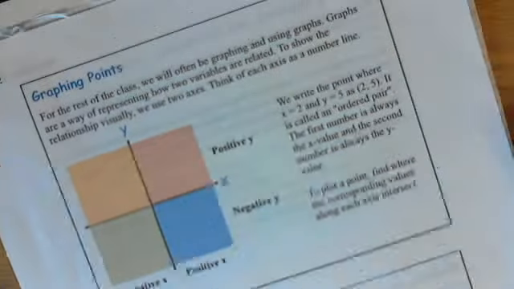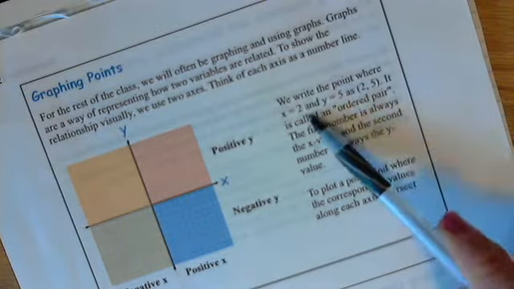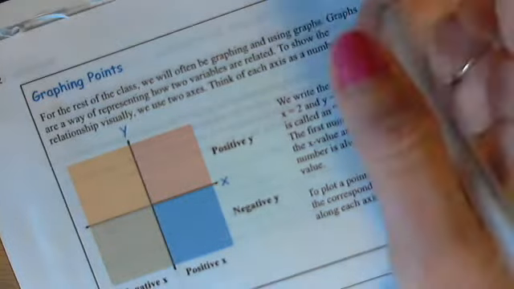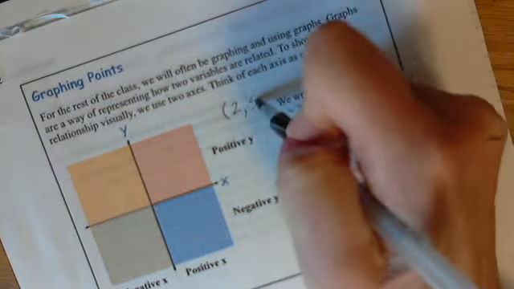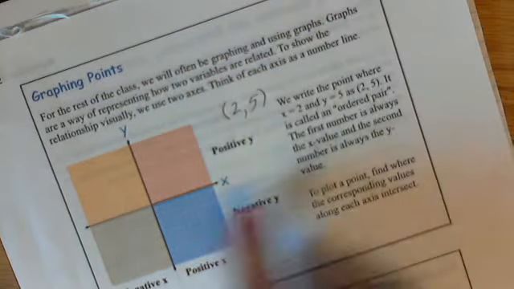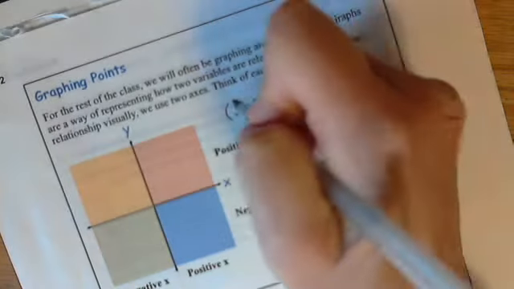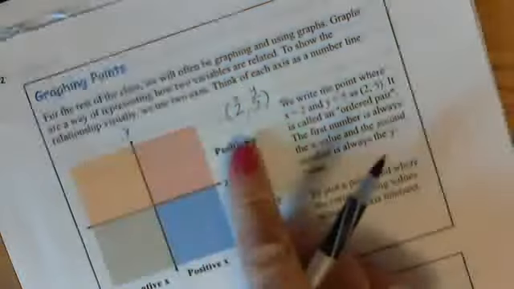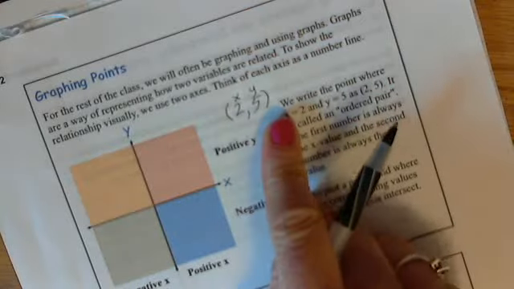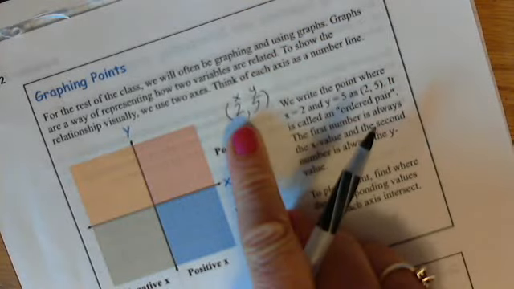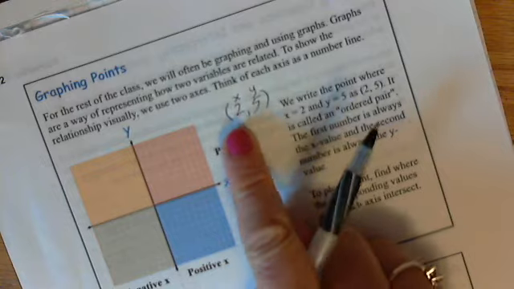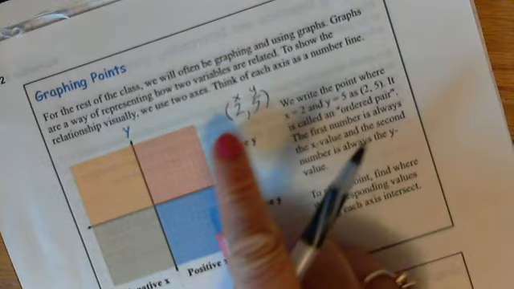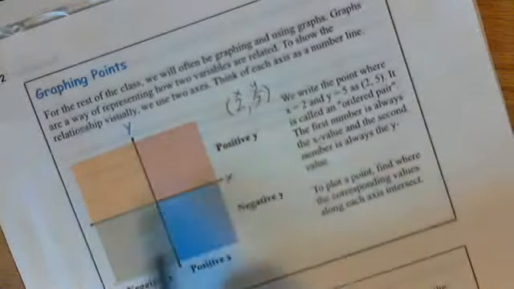So if we want to graph the point 2 for x and 5 for y, this point, by the way, would look like this, as you can see here. And if you're getting confused at first, label the pair of numbers in the coordinate pair. X always comes first, y always comes second. Think about the alphabet. It goes X, Y, and Z. So X and Y.